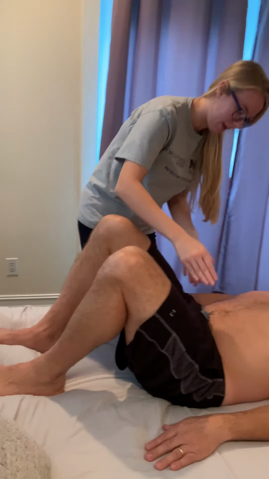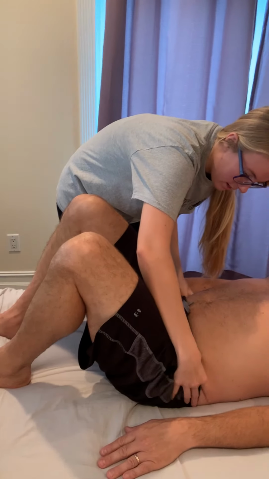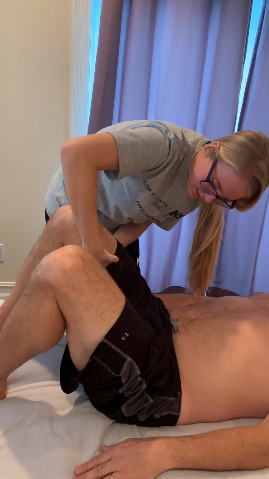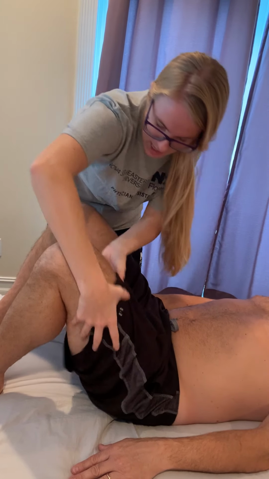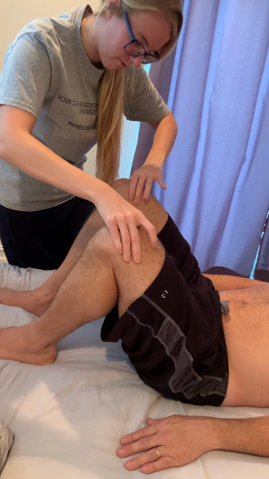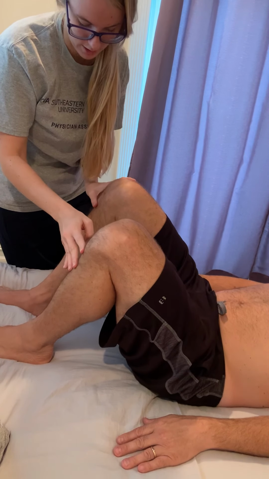Okay, now I will palpate the hip region and the anterior iliac spine and the greater trochanter of the femur, and I'll palpate the legs. Okay, then I will palpate the lateral and medial condyles of the femur, the patella, its tendon, and the tibial tuberosity.